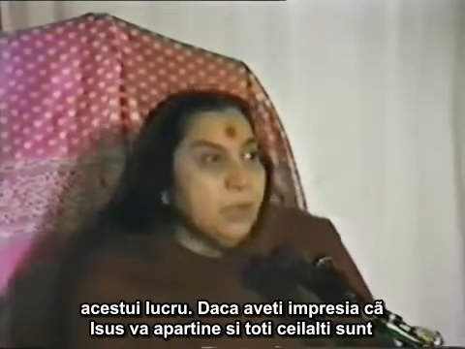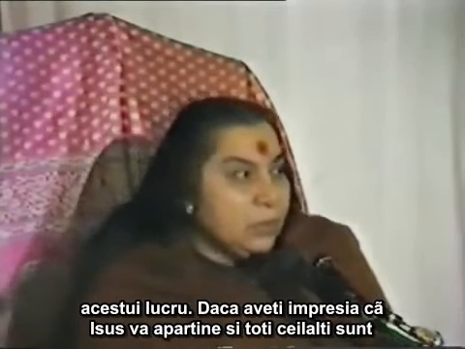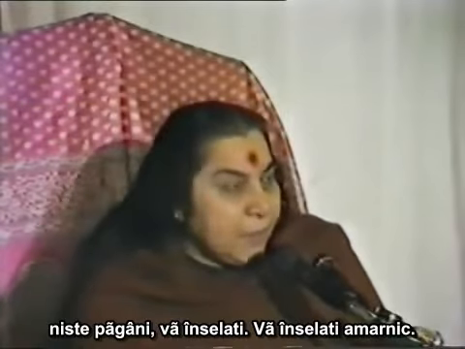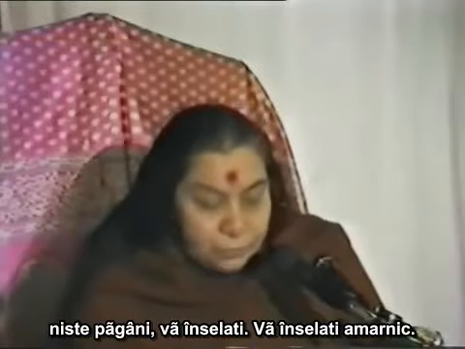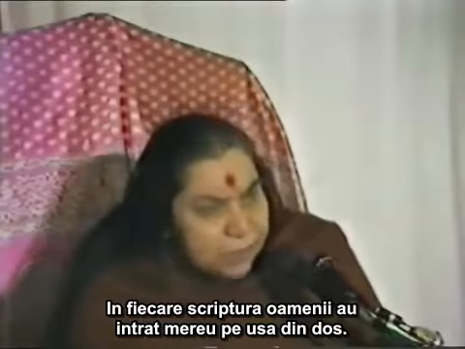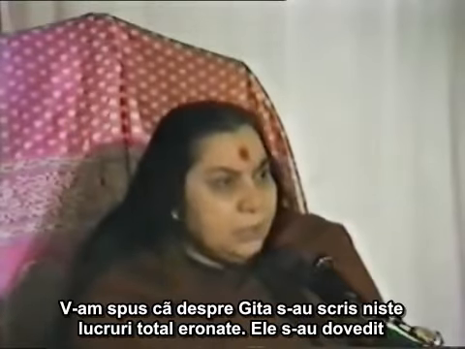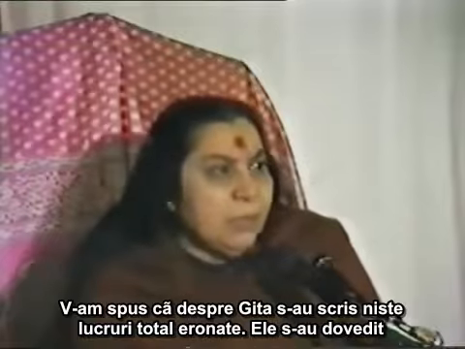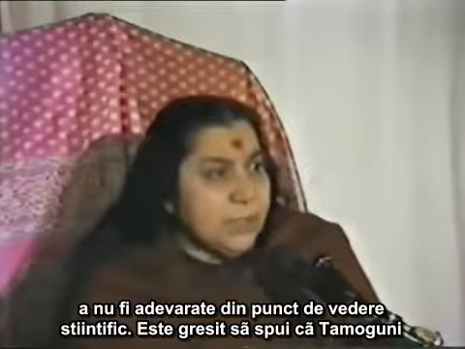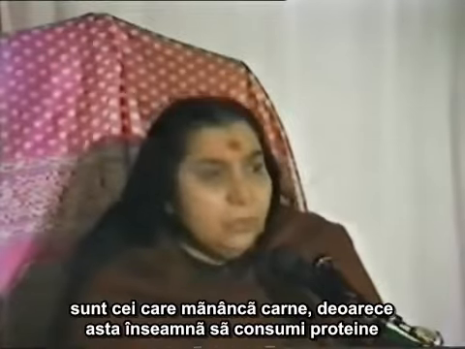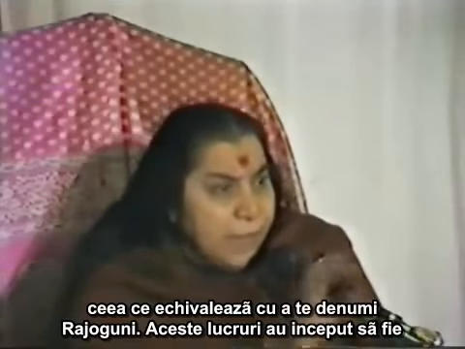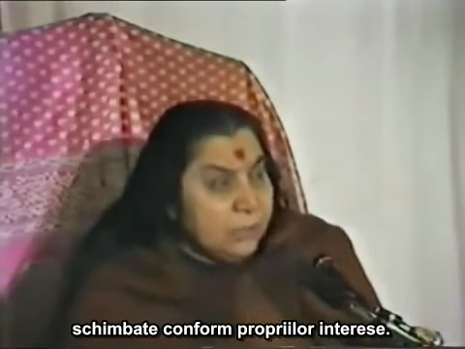And just because you want to believe that Christ is your own and discard everybody as heathens, you are sadly mistaken. Absolutely, you are sadly mistaken. In every scripture, people have entered from the back door. Every scripture. I told you about the Gita, what wrong things they have written about food, which is scientifically not true. To say that tamogunas are the people who eat meat is not true, because they eat protein and they have to be rajogunis automatically. So how they have tried to change it just to suit their thing at that part.